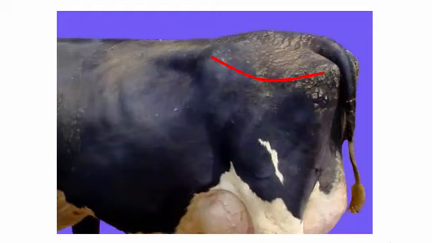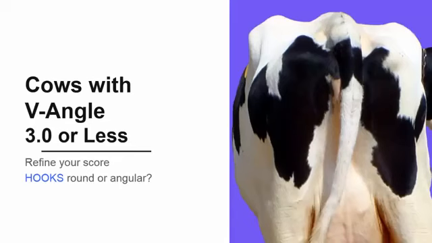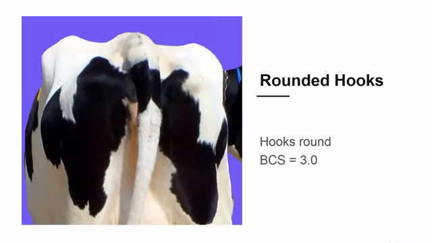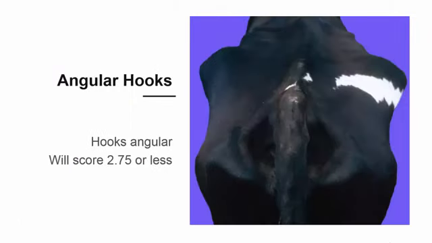Now, we'll work through the steps for each group of cows. We'll start with a thinner group, and refine your score of 3 or less. From the back of the cow, take a close look at the hip bones or hooks. Are they round or angular? If the hooks are rounded, the cow receives a body condition score of 3.0. If the hooks are angular, the cow will receive a body condition score of 2.75 or less, and we will move on to the next step.